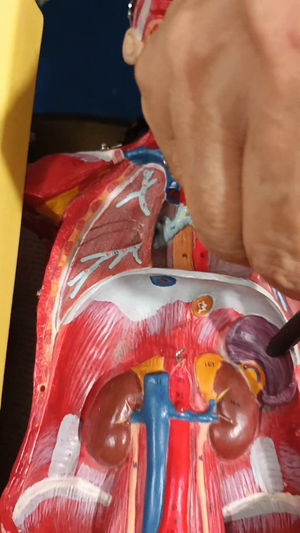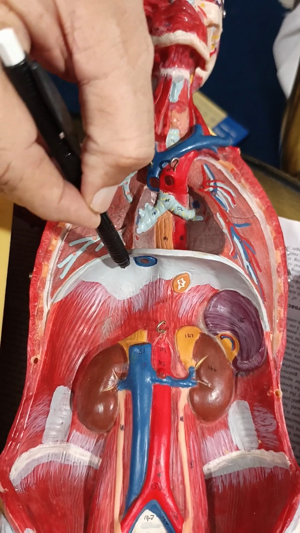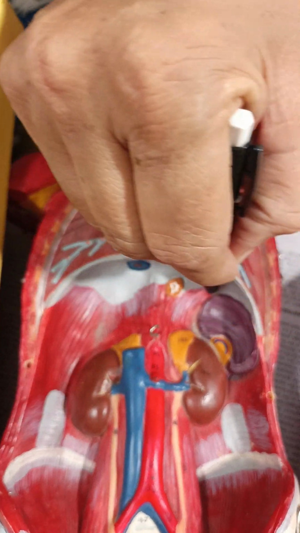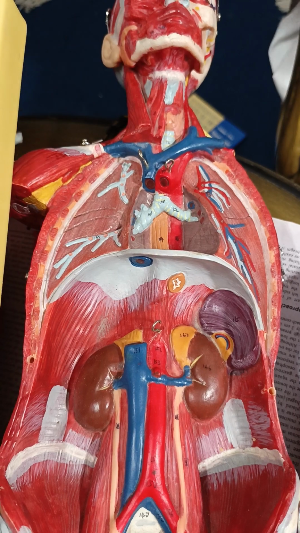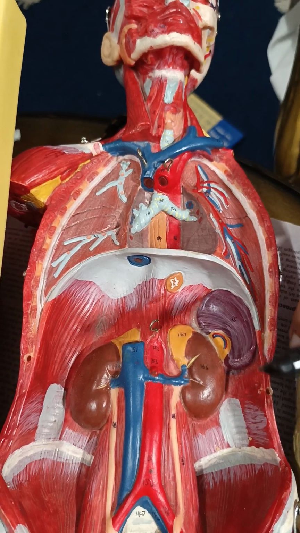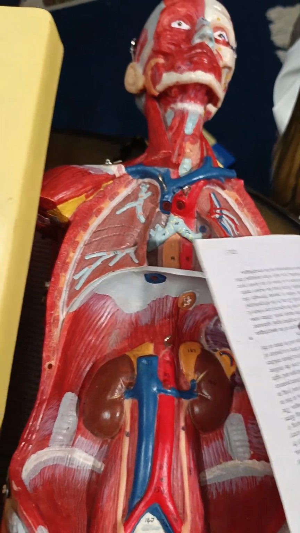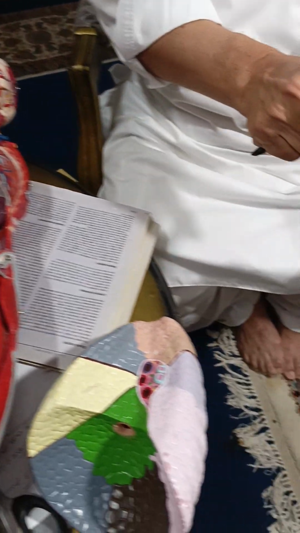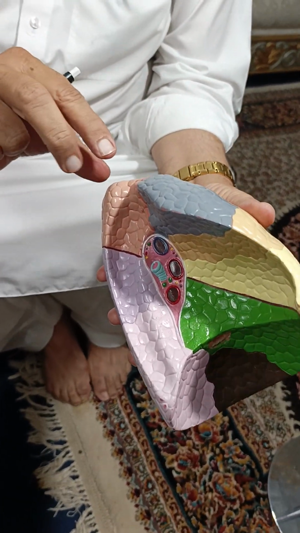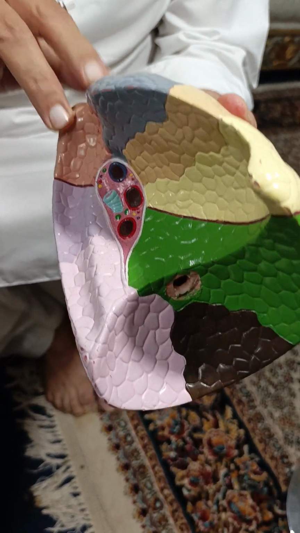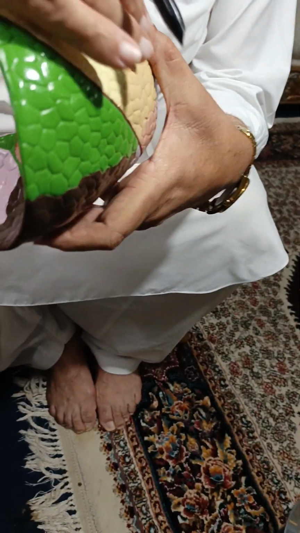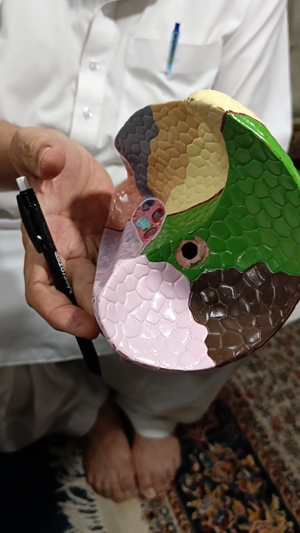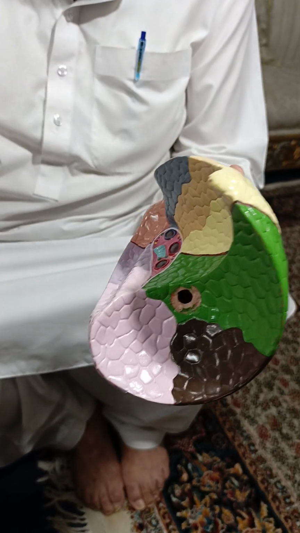Inferiorly, each lung rests upon the diaphragm, which is concave toward the abdomen and convex toward the thorax. Each lung has an apex, a mediastinal surface, a sternocostal surface, and an inferior surface.